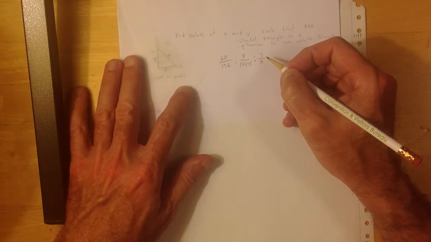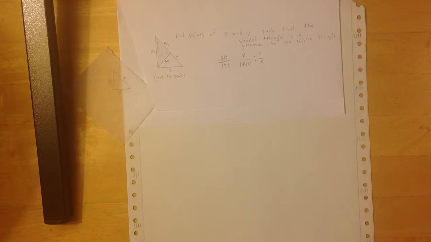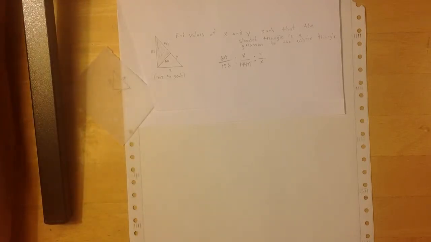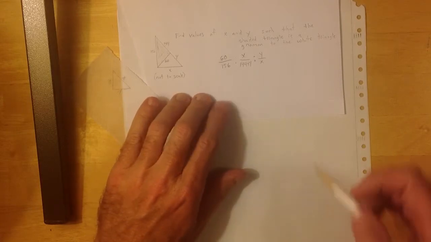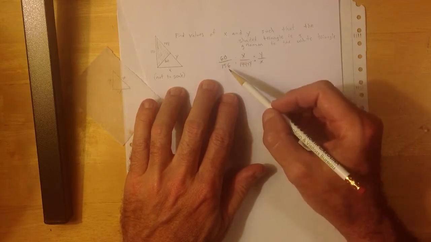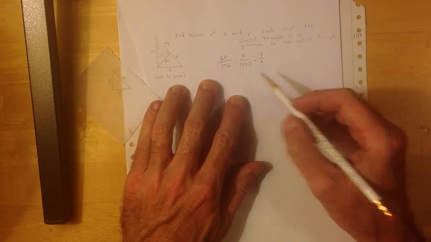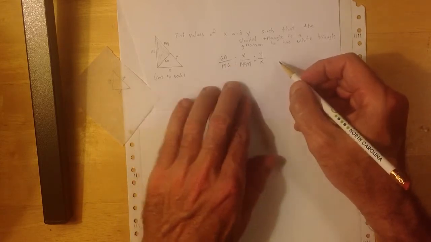Okay. So from here on out it's just a matter of systems of equations. I'm going to take this and this and set up a system of equations here.